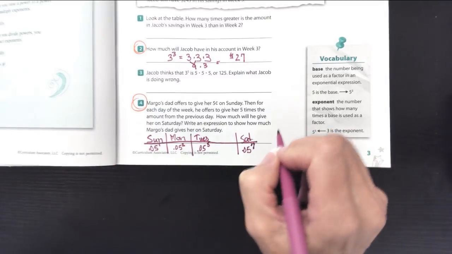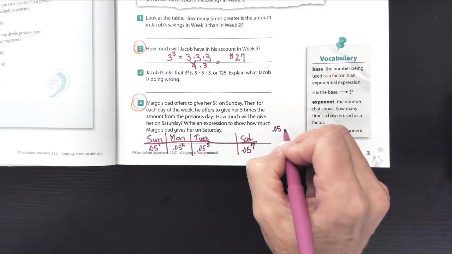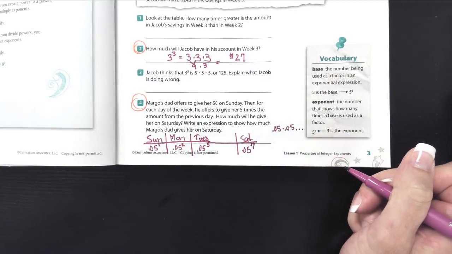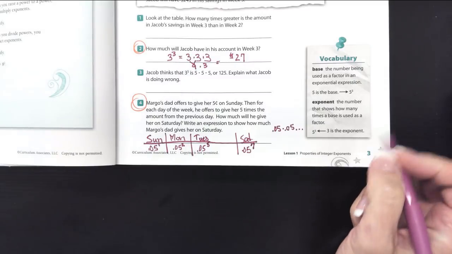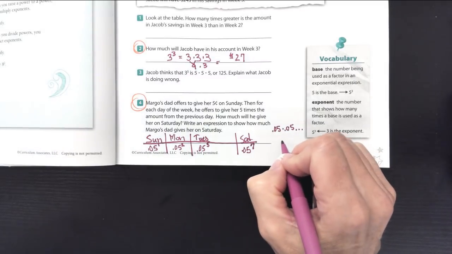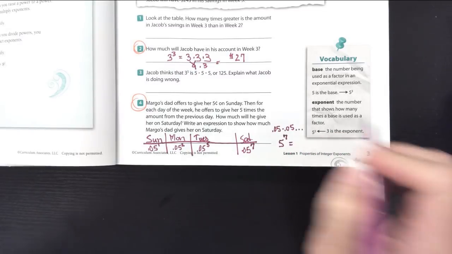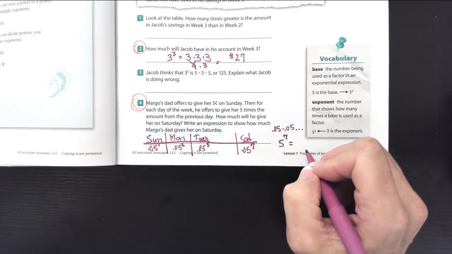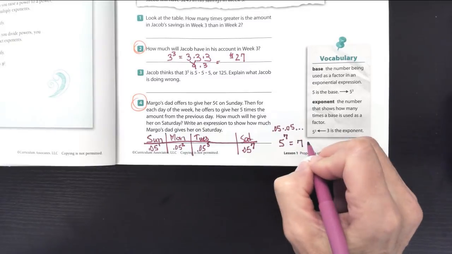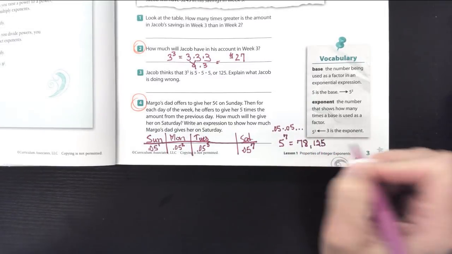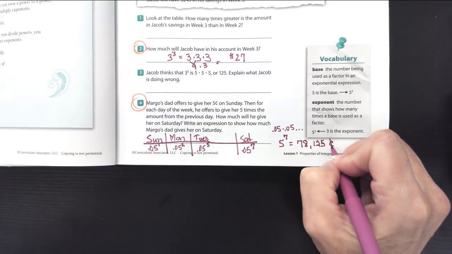Okay? So doing 0.05 times 0.05 and so on 7 times can get a little confusing with our decimals. So to make it easy, we find what 5 to the 7th power is, and we don't have our calculators yet, so that's why we wanted to help you with this one. That would be 78,125 cents.